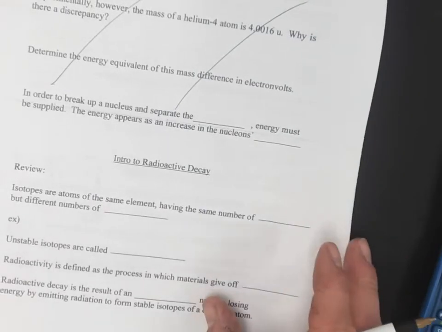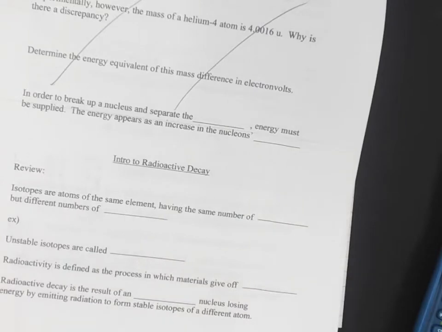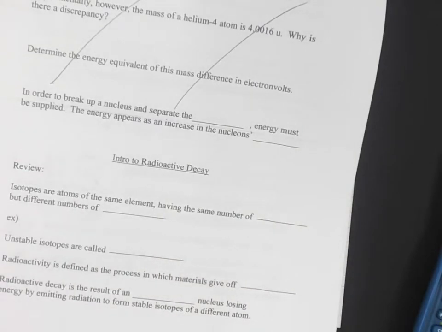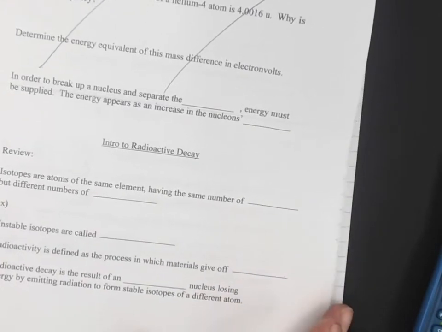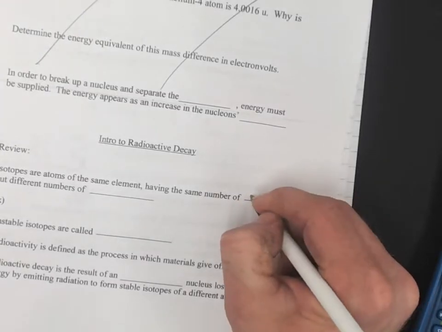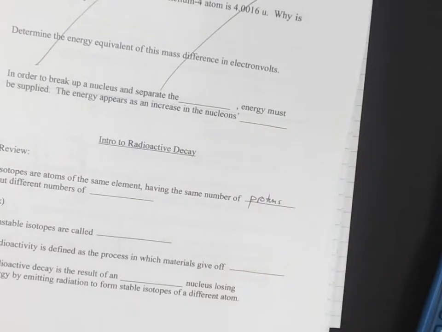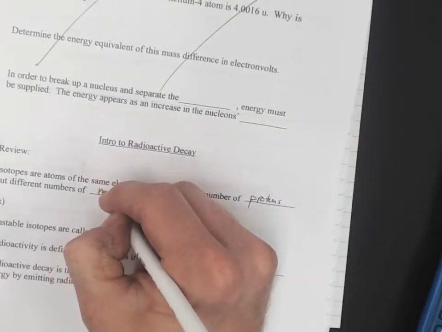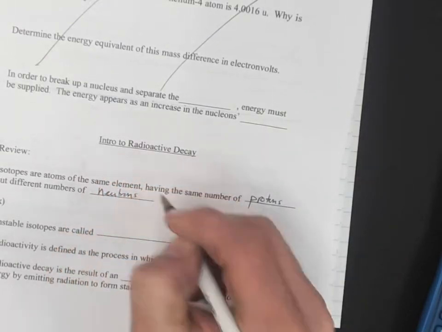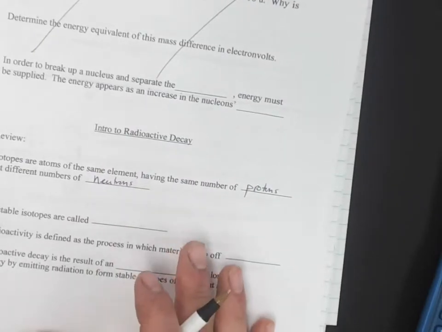Intro to Radioactive Decay. Quick review. Isotopes are atoms of the same element. What do they have the same number of? Protons. Good job. Protons and electrons, but different numbers of neutrons. Are we going to graph the band of stability? Nope, we're not.